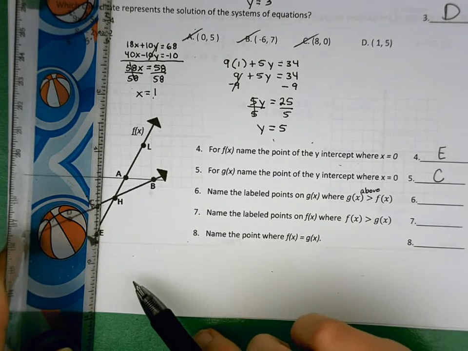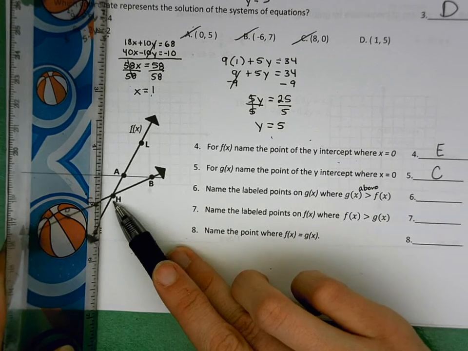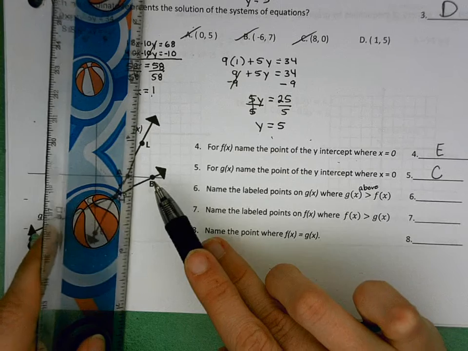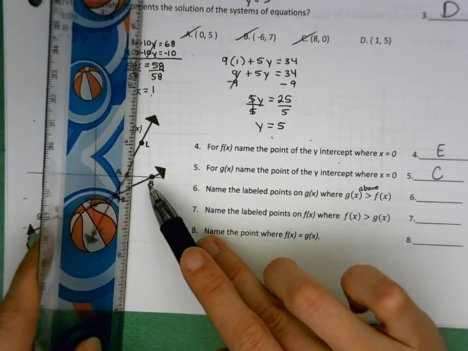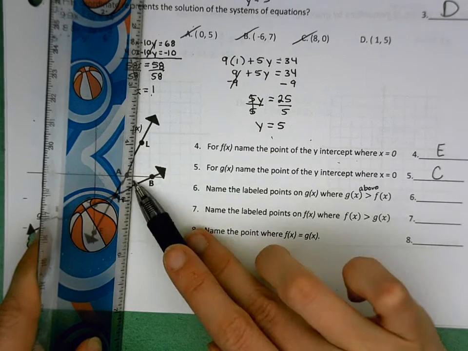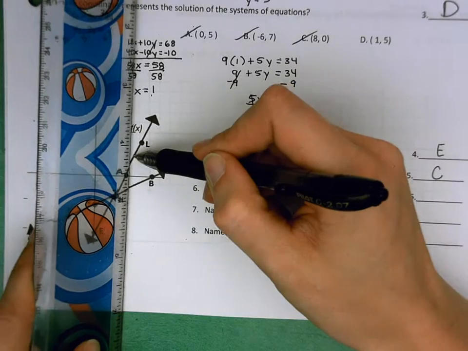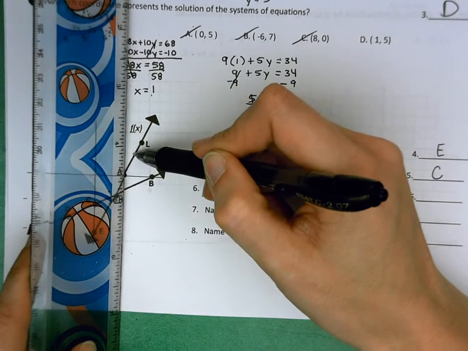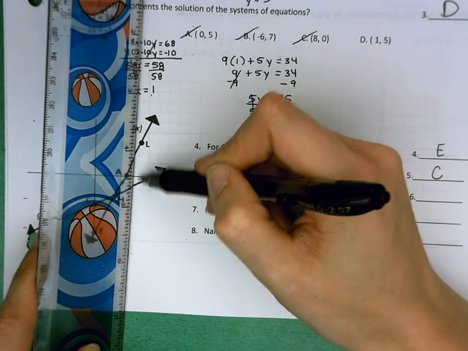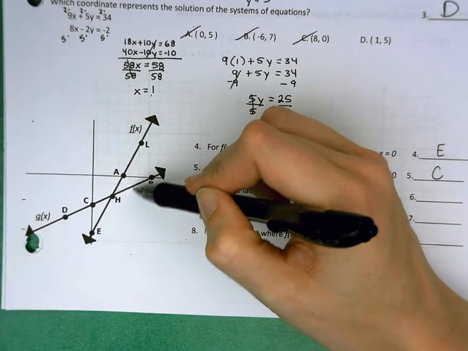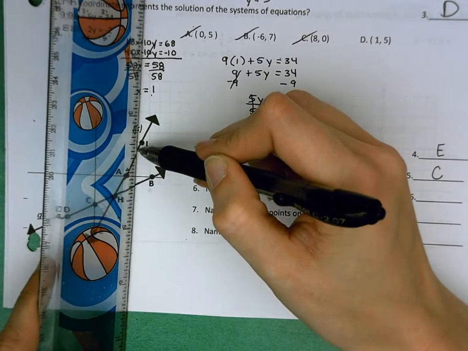Okay, this is different than if I go on the other side of the intersection point to these two parts of my line. When I look here, I notice that my f of x line is above my g of x line. And so over here, f of x is above g of x.